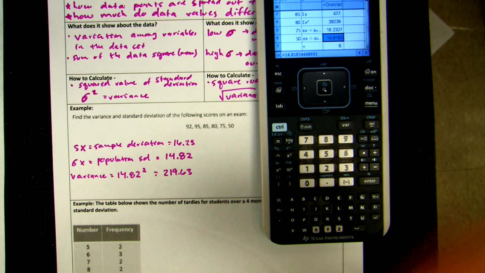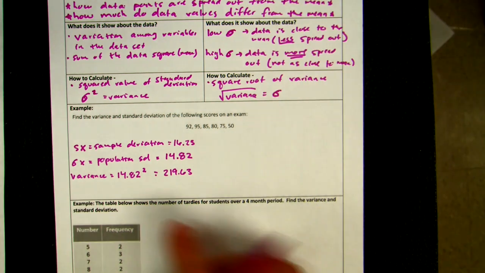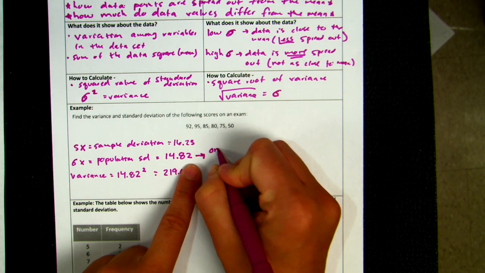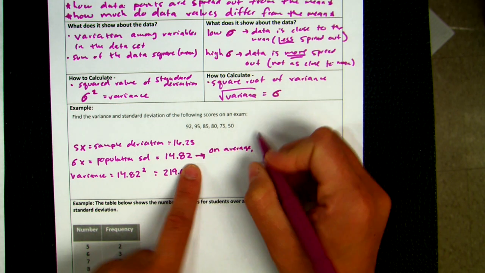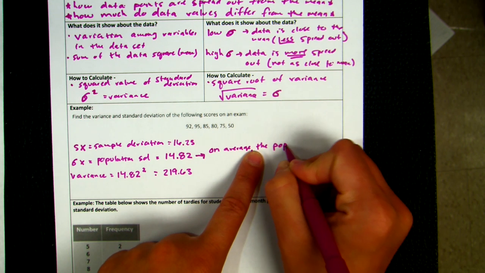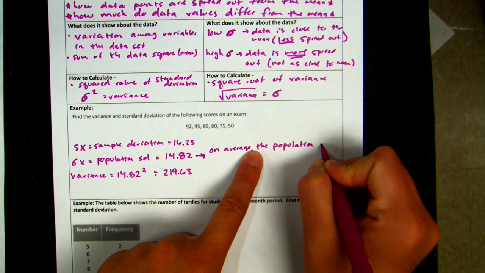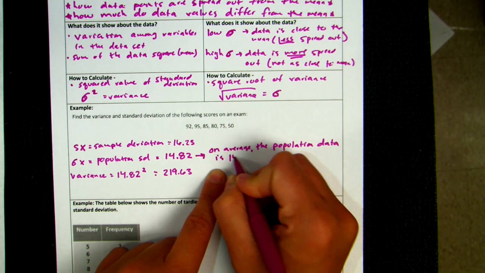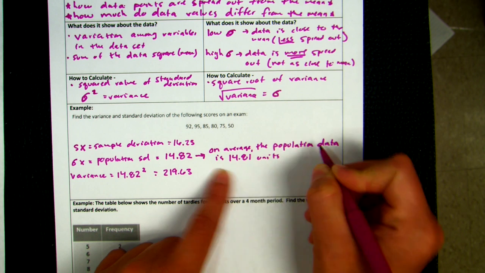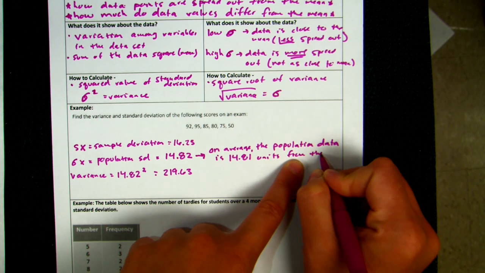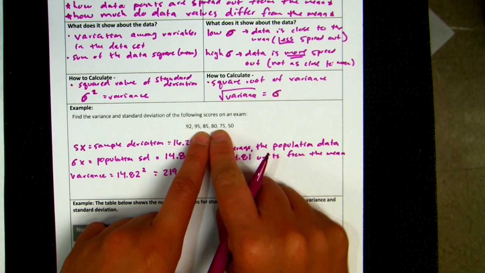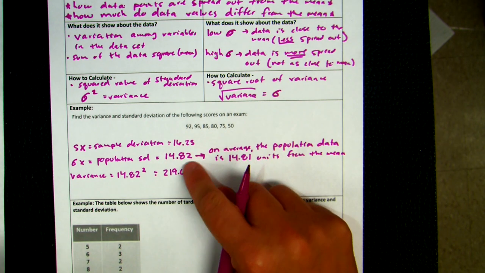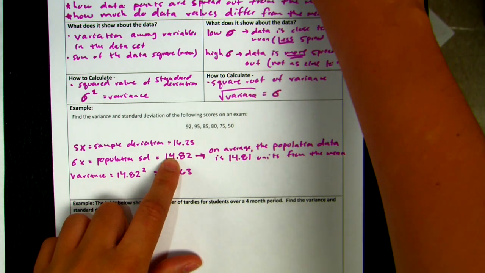Okay, so what does this mean? What this means for our population standard deviation is that on average, the population data is 14.8 units from the mean. So if I picked any piece of data from this data set, it is about 15 units away from the mean on average.